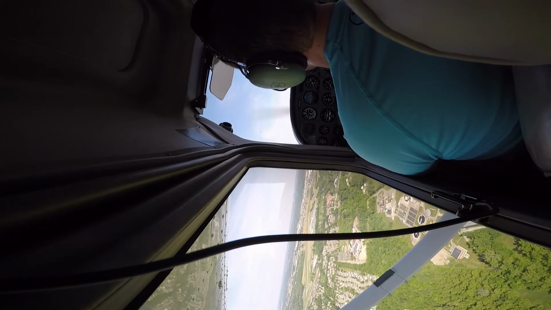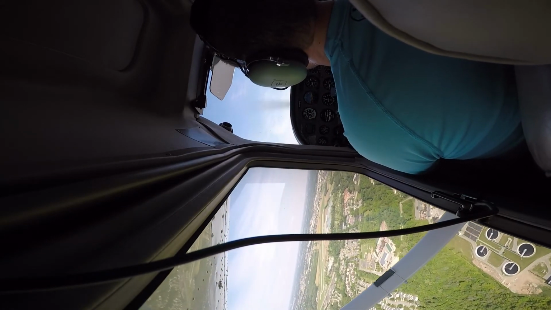And Frankfurt traffic, Pack 1 Bravo November is midfield downwind for wide downwind 09.